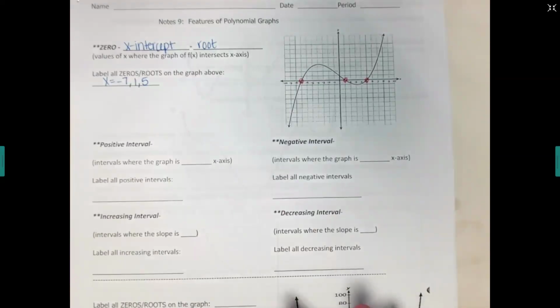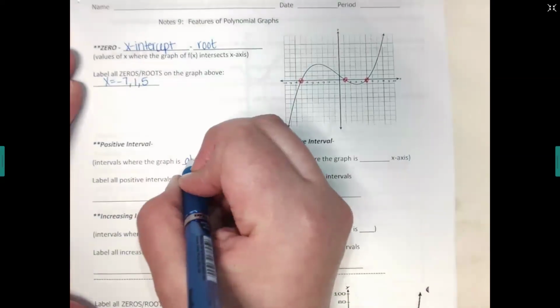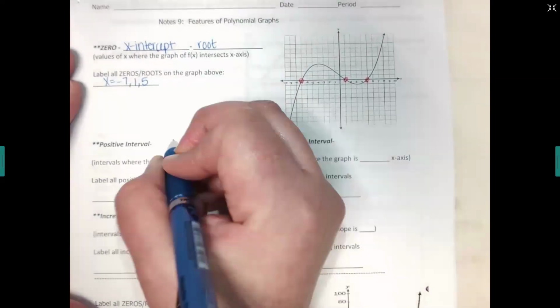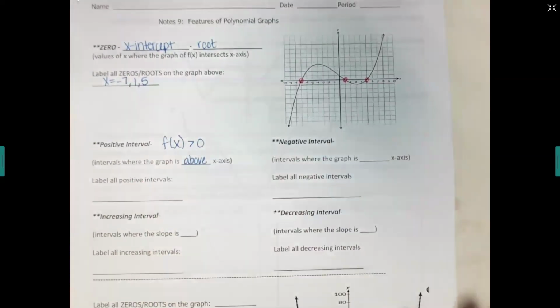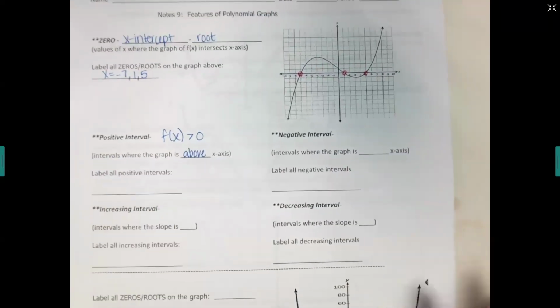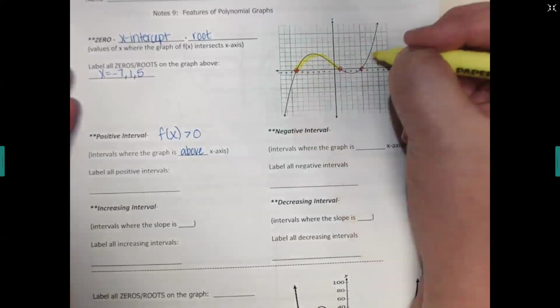Positive intervals are anywhere that your graph is above the x-axis, or your f of x is greater than 0. So for this particular graph, I would say that it's positive, or above the x-axis, here to here and here to here.